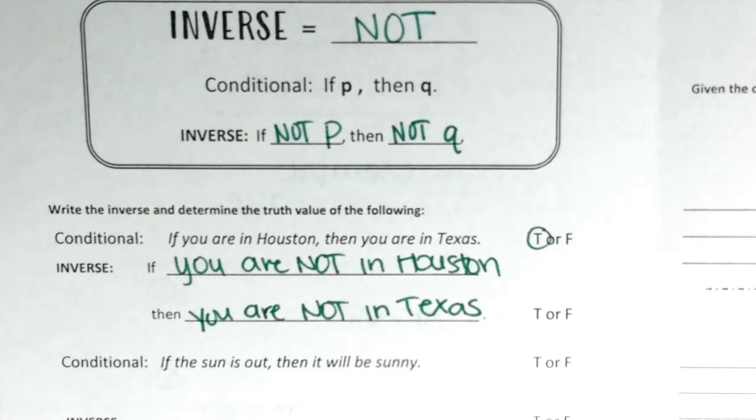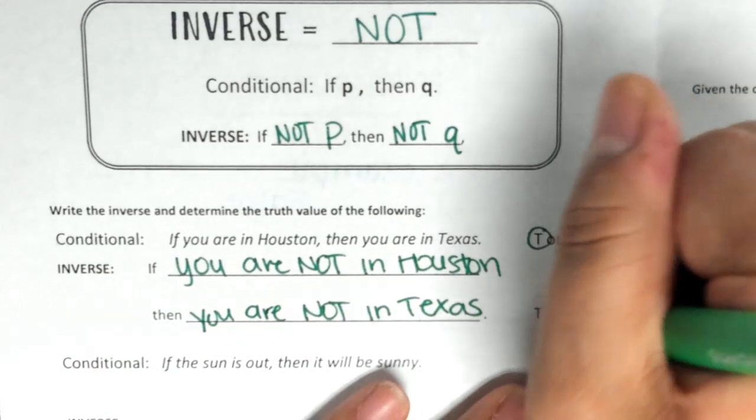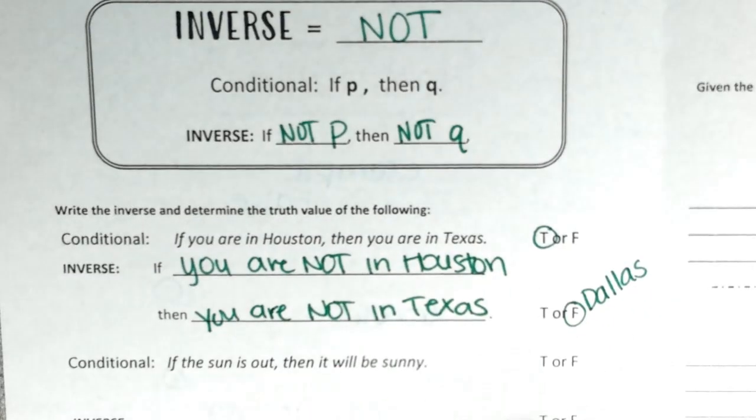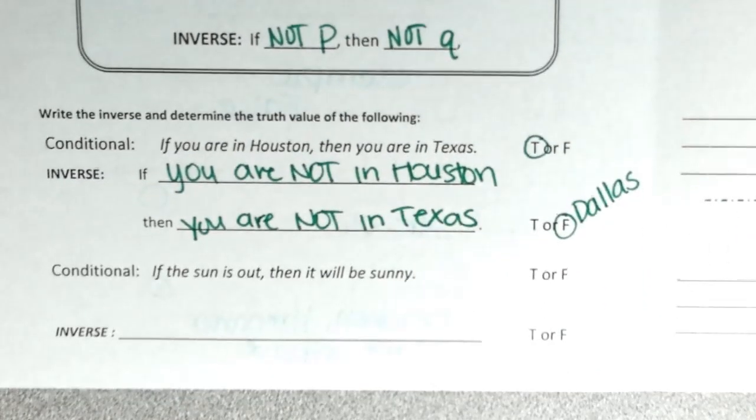If you're not in Houston, then you're not in Texas. Is that true? No, you can be in Dallas. You could be in Galveston. You could be at Kemah. I mean, is that Houston? No, but kind of. It's too far.